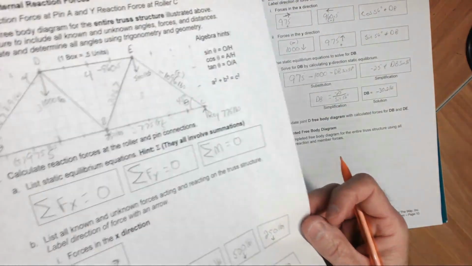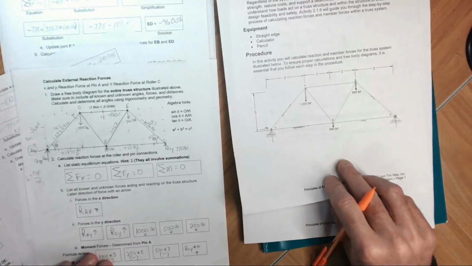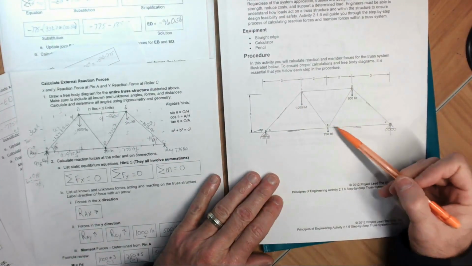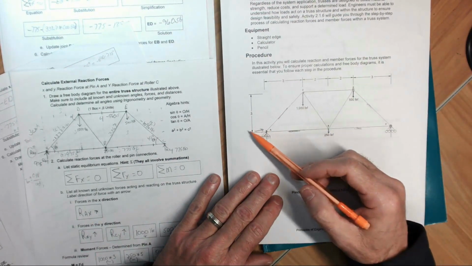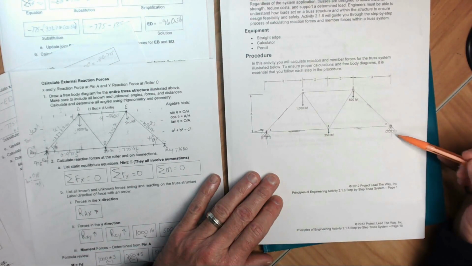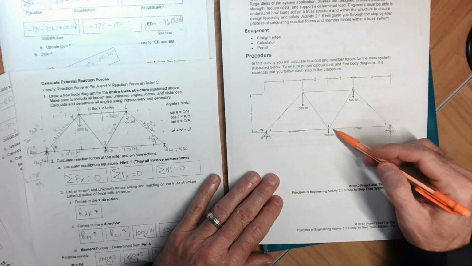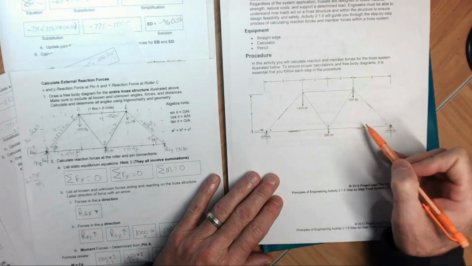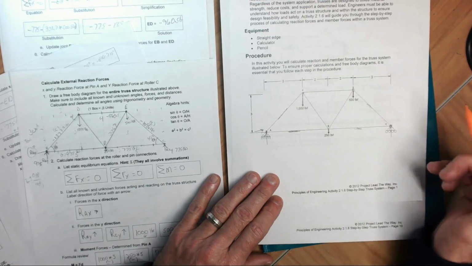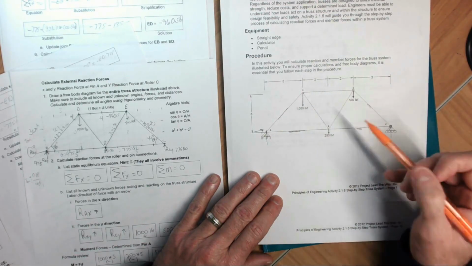You'll redraw this part out. We have our forces here, but then you're going to go back in and fill in all the reaction forces, fill in the angles, and then fill in the values for each member. Be sure to include positive and negative.